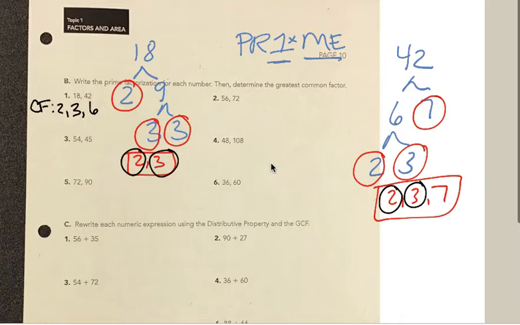We were able to take those two numbers, 2 and 3, that were common, and multiply them to get another common factor. Now they ask you to list the greatest common factor out of those common factors. So we have GCF, and the greatest one would be 6. So there we go. If you look at C, it says rewrite each numeric expression using distributive property.